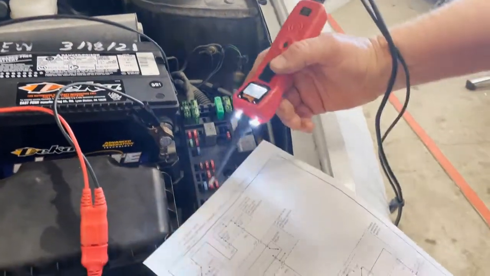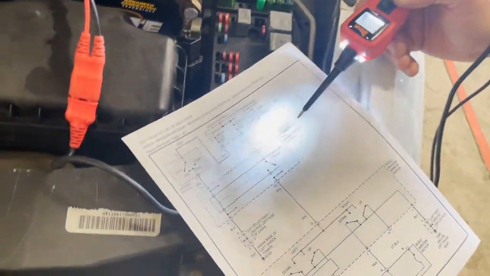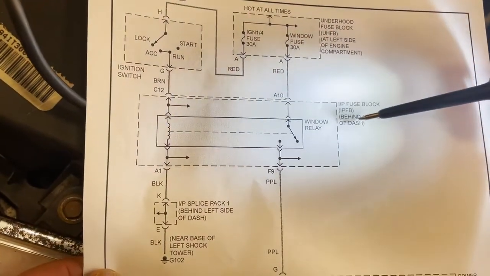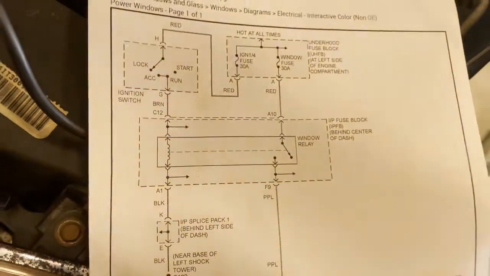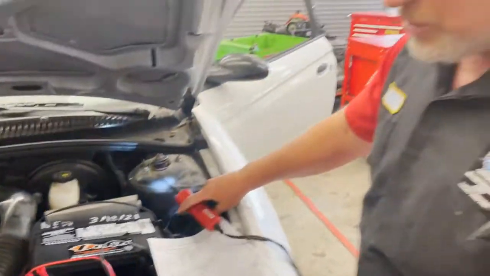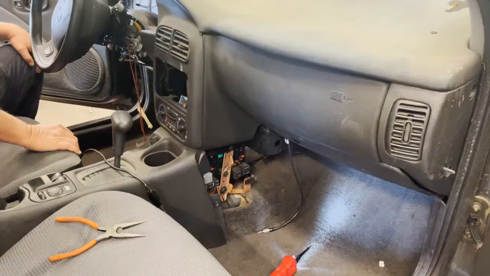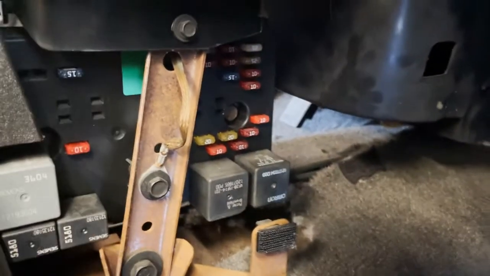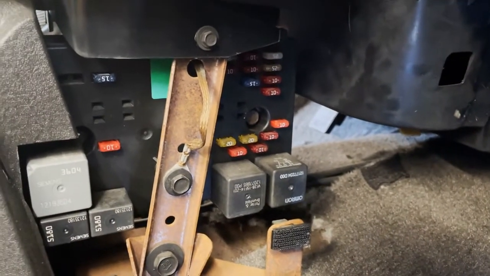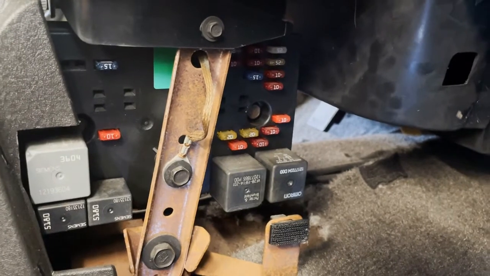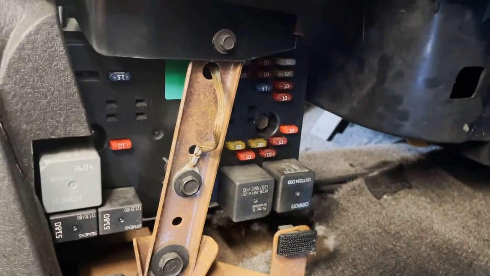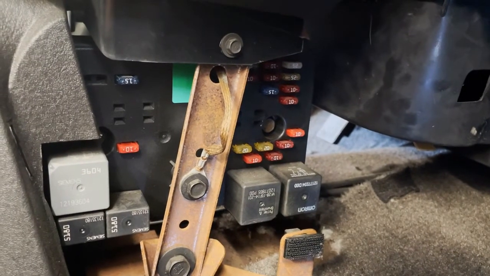So now let's go see where the relay is at. It says it's the fuse block behind the center of the dash. So I know where that's on this car. Let's go inside the car. So here we are on the passenger side of the interior compartment, and there's an interior fuse panel right here. One of these two relays controls that window motor. I'm not really sure, but a really easy way to tell is to just power up the window, see if it's going up and down, and then pull the relay and see if it stops.